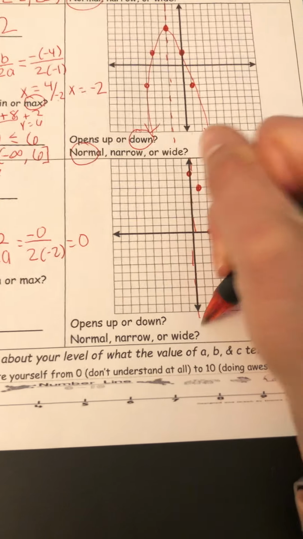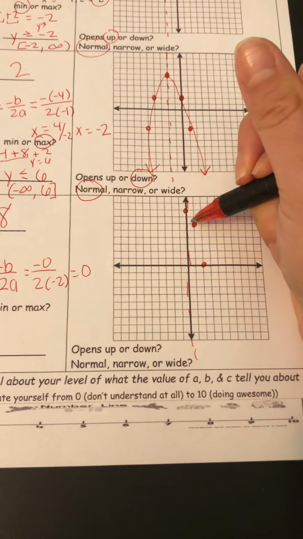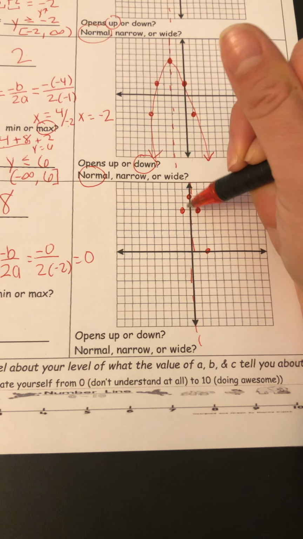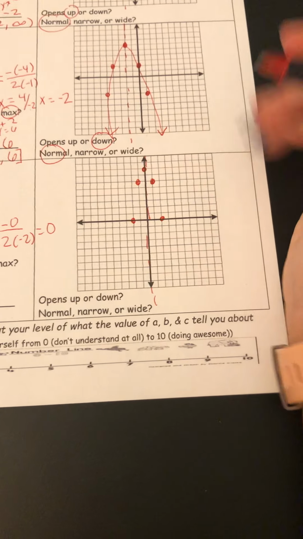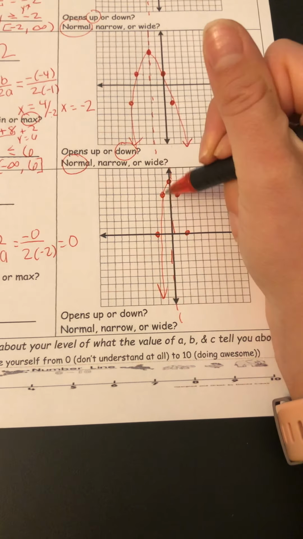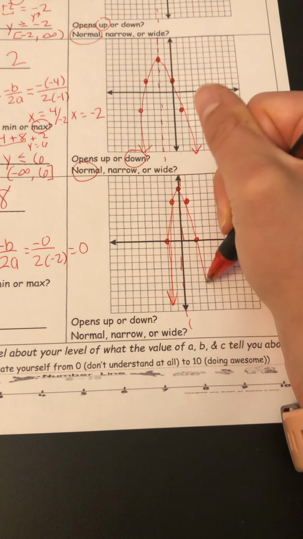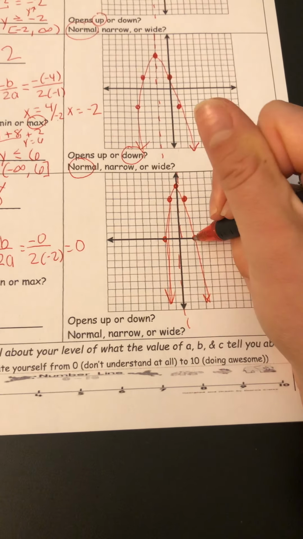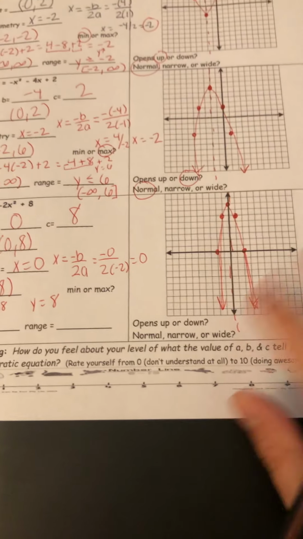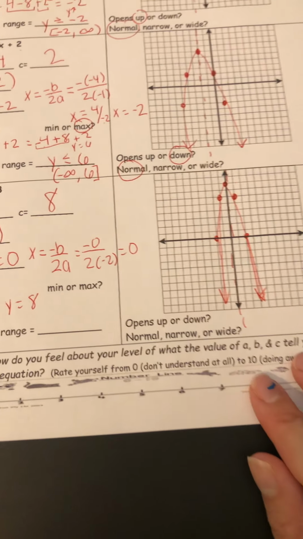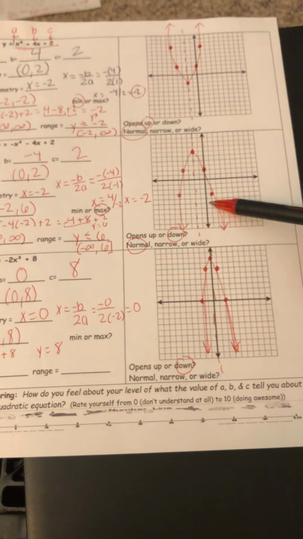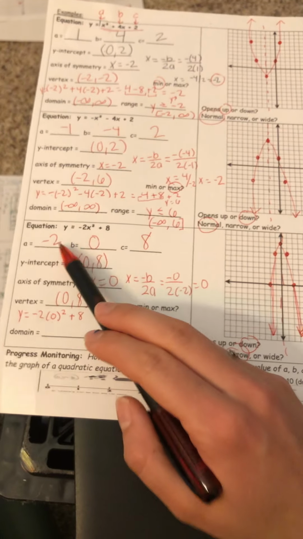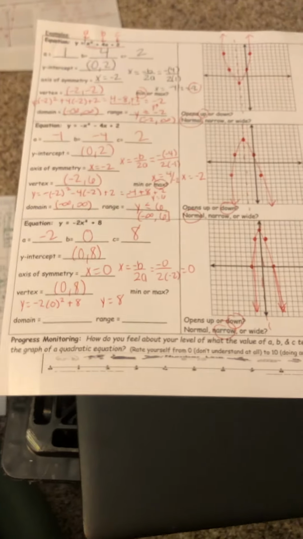We already identified it. So it's actually right through the y. And now I'm going to reflect. Really ugly line. I apologize. We know that this opens down, and if you were to compare it to a normal graph, you do see that it is more narrow, and that is because A is further away from 0.